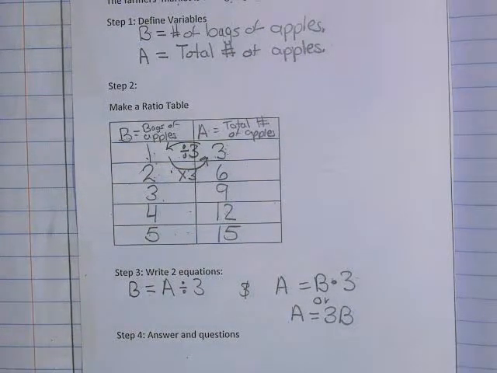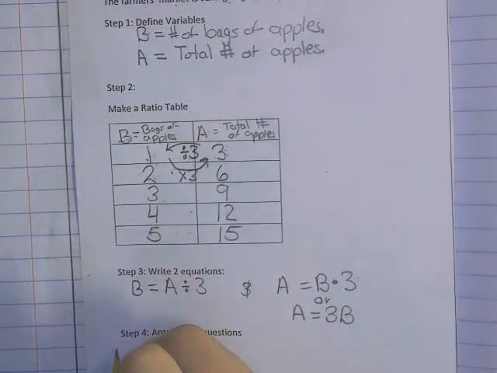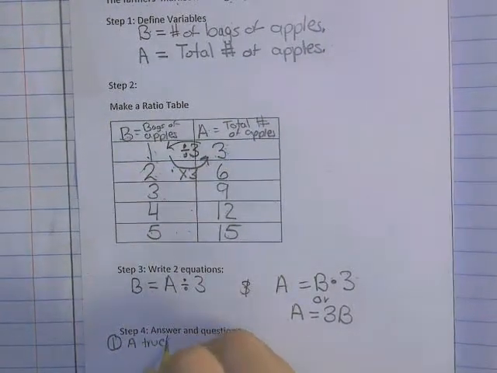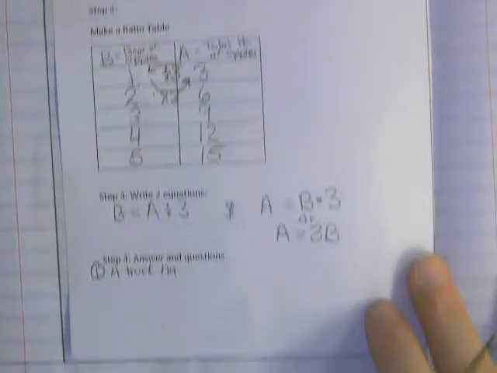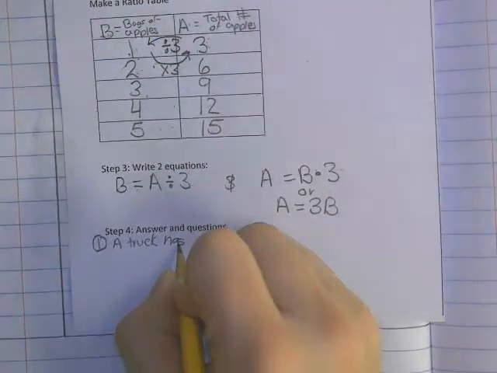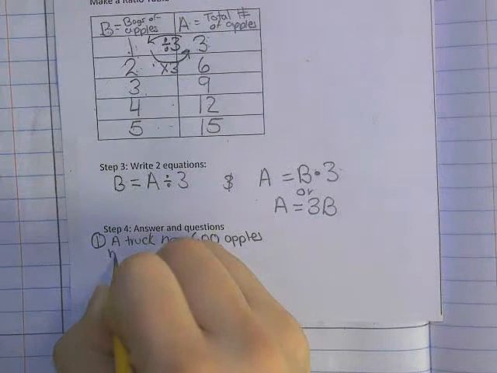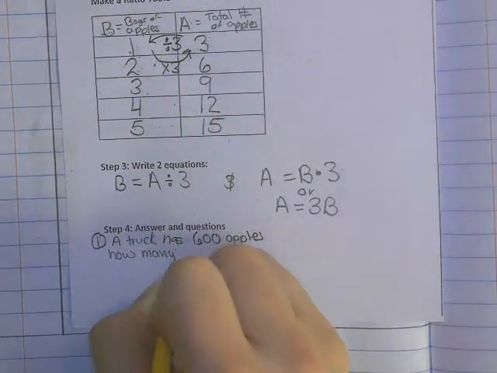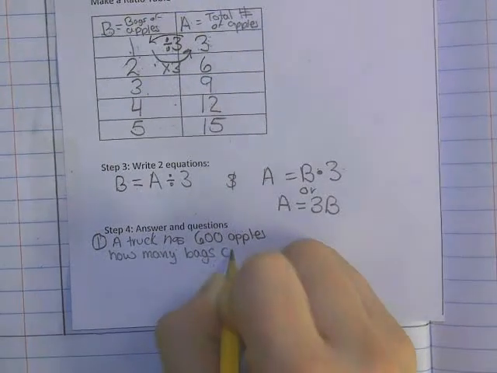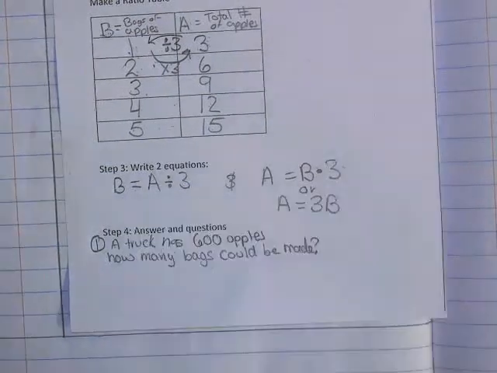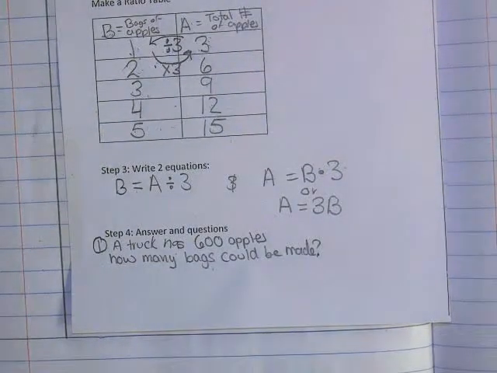Okay? Now, it'd be great if that's all we had to do, but that's not really how it works around here, right? They're probably going to ask you some questions about this stuff. Like they might say, okay, smart guy, if you had a truck, a truck has 600 apples. How many bags could be made?